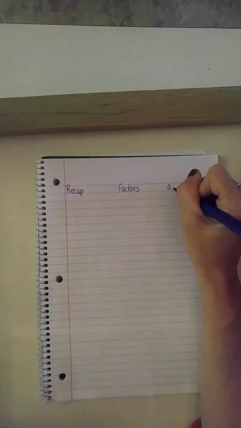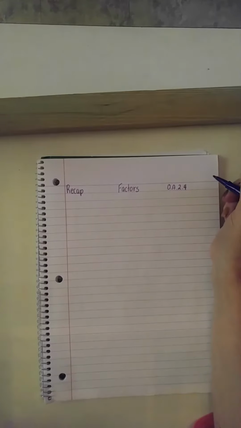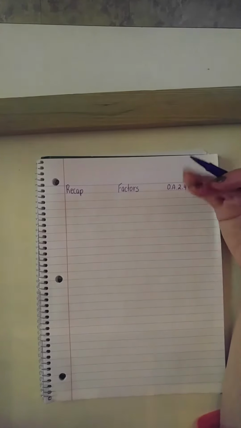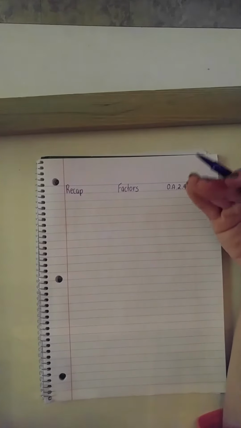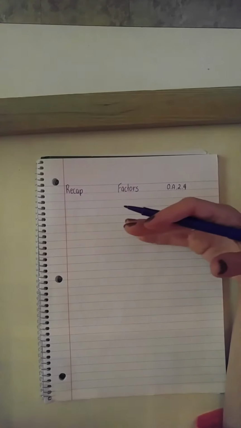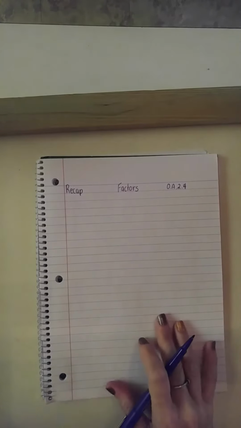In this unit, and this is OA 2.4, that's the standard, we have to determine factors, we have to determine multiples, we have to determine whether a factor is part of a multiple or a multiple has that as a factor. We also have to do prime and composite and patterns.